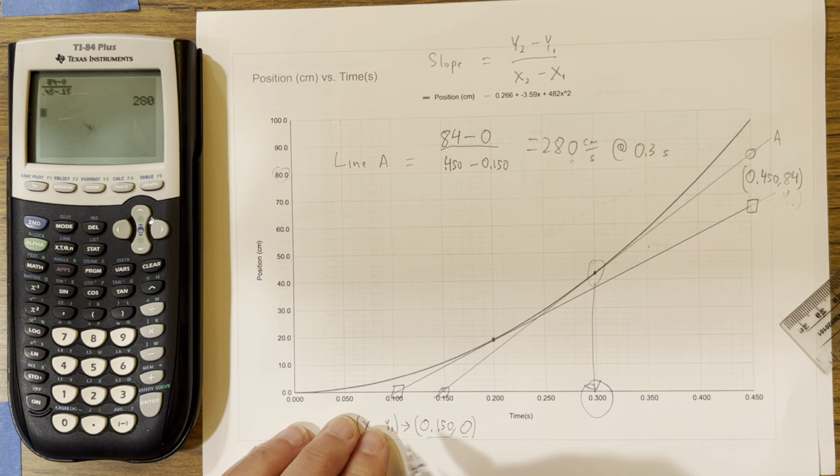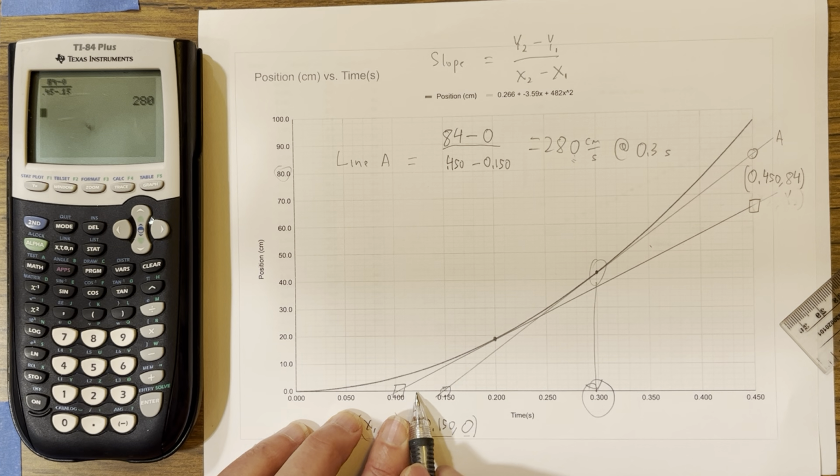Okay, so what is this? This is 0.1. And then that would be 0.11. No, 0.101, 0.102, 0.103. No. 0.11, 0.12, 0.13, 0.14, 0.15. Okay, so it's between 0.10 and 0.11.